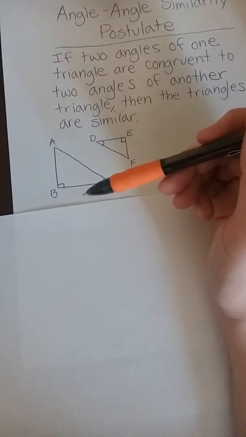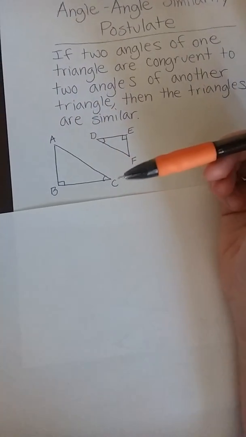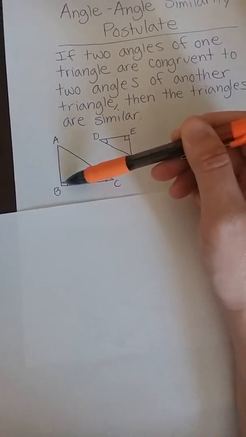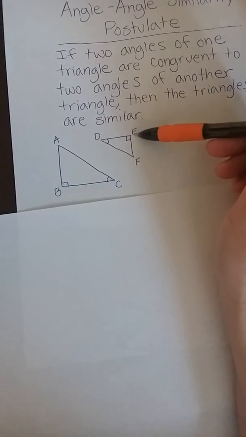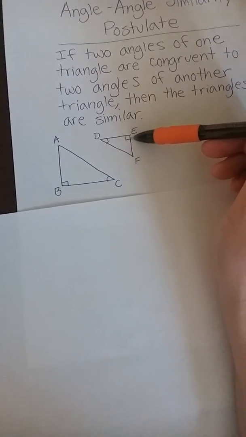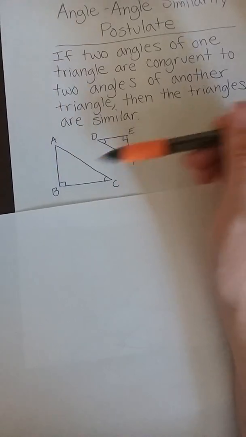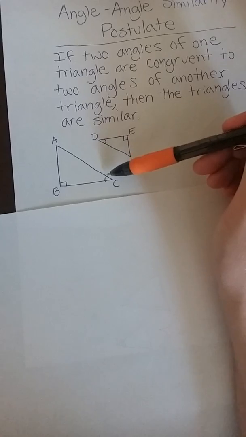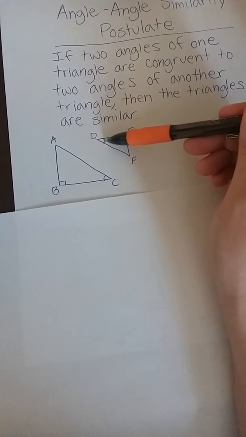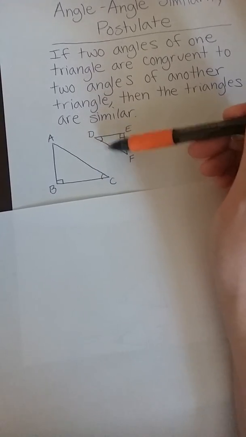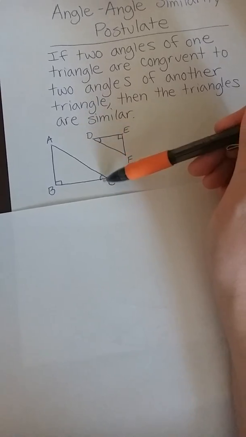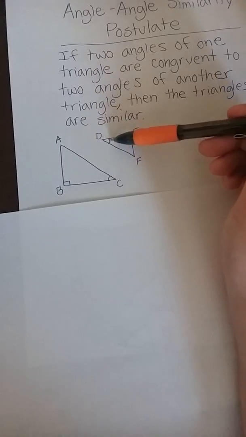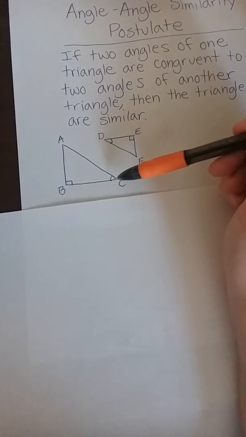We know they're the same shape, we know they're similar because they have two angles that match. This angle here at B is 90 degrees, and this angle here at E is 90 degrees. So those two angles are the same size, which means they're congruent. We also know that these two angles match because they have a loop in both of them. They're both marked as a loop, which is one way in math of showing that two things are congruent. So I know that angle D is congruent to angle C.